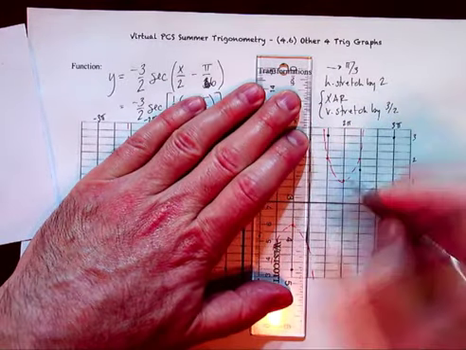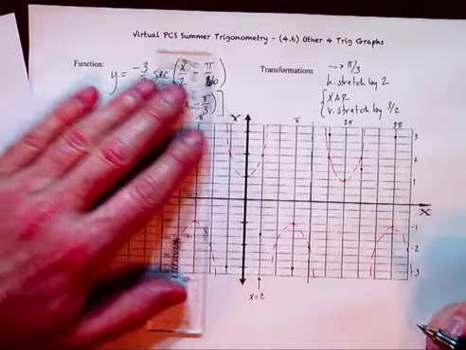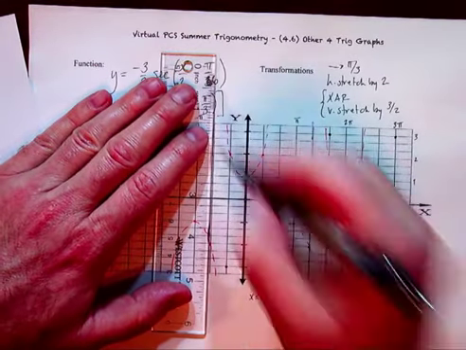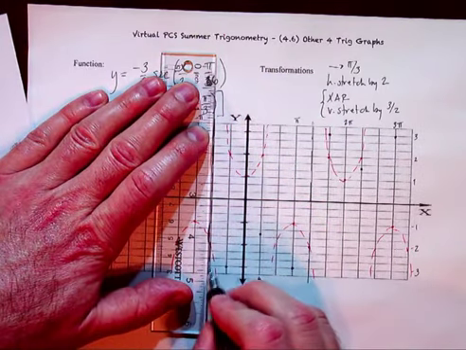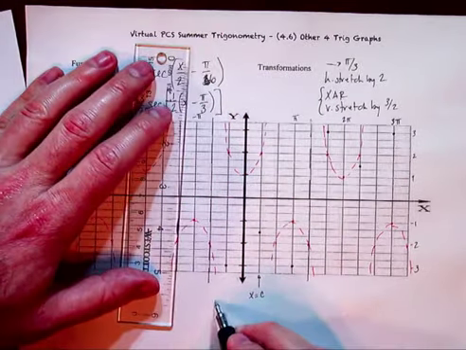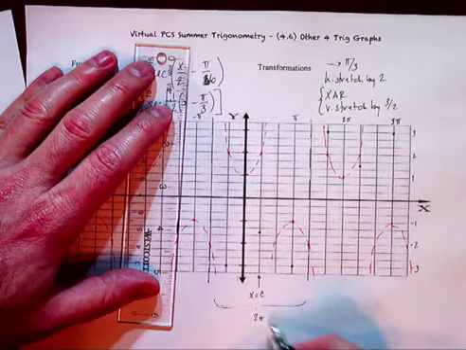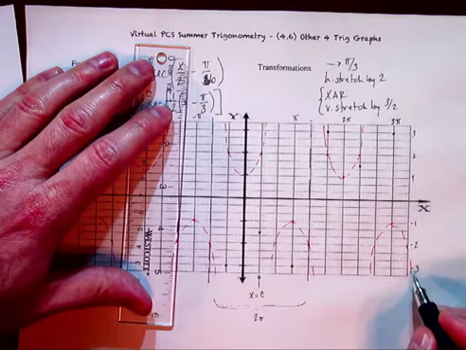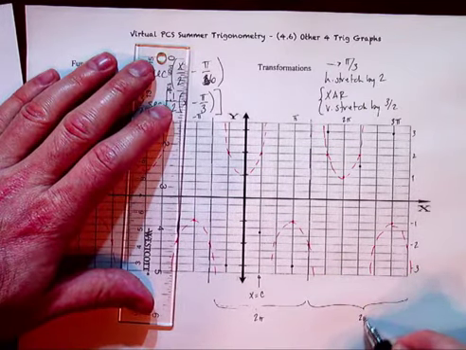Now, the original period was 2 pi. Now, the new period is going to be 4 pi because you've stretched, right? And so it shouldn't surprise us that this right here is a distance of 2 pi, and then to the next one is going to be another 2 pi for a total period of 4 pi.